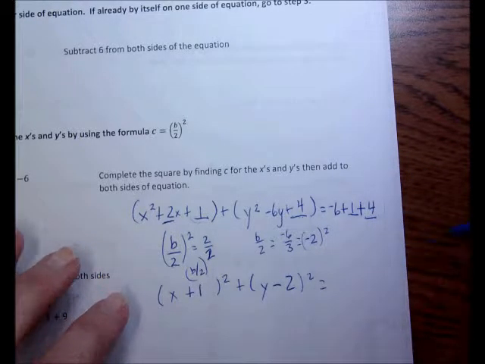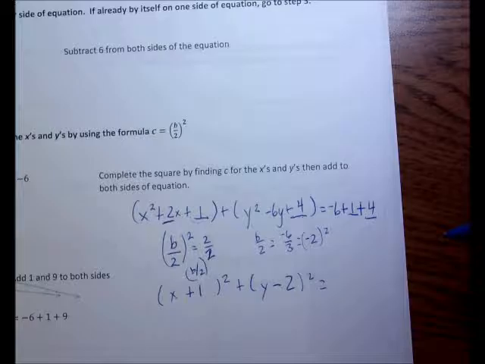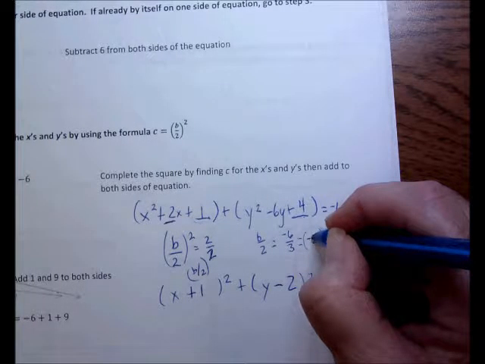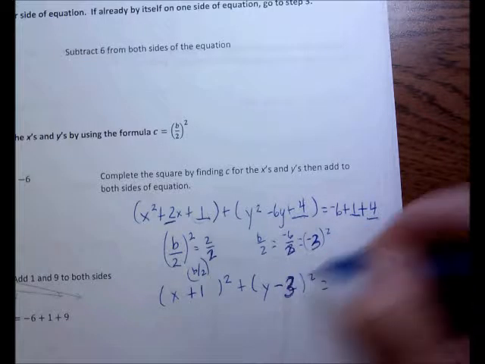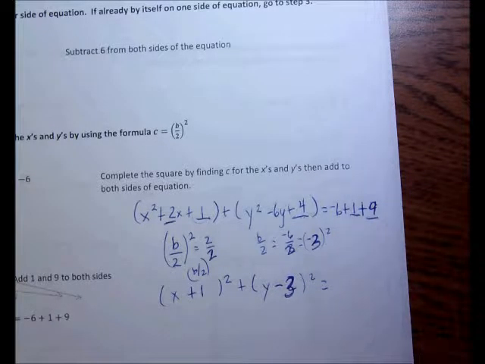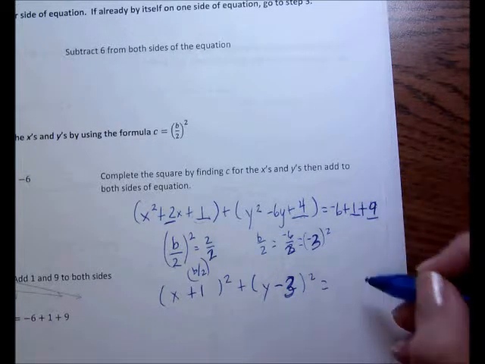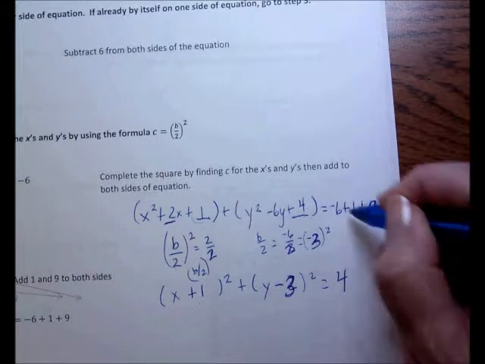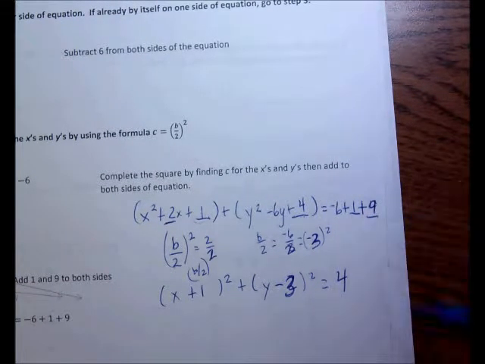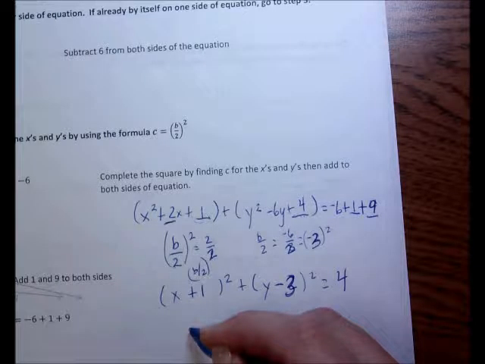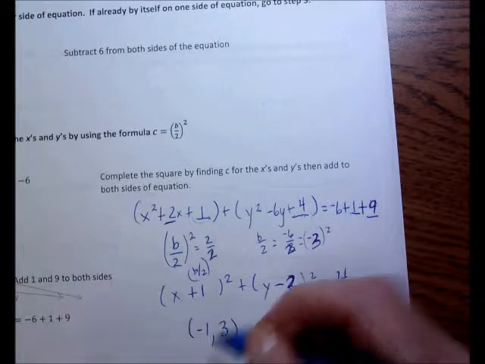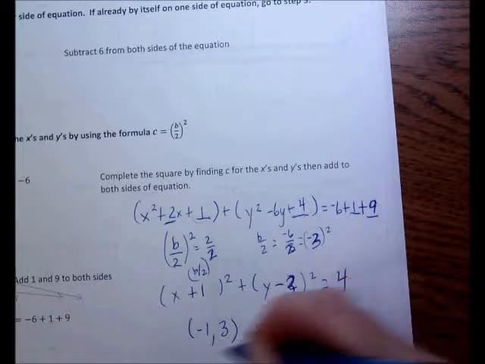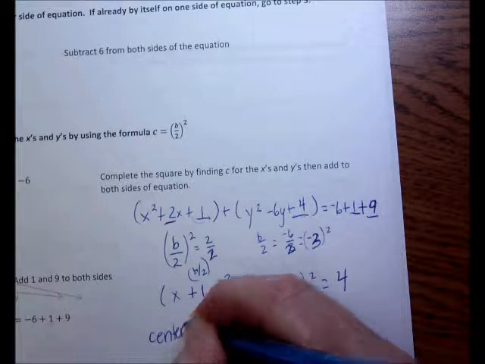I'm sorry, that doesn't become negative 2. Negative 2 becomes negative 3, and that becomes 9. Pardon me. So in the grand scheme, then this becomes 4. When I have negative 6 plus 1 plus 9, it's equal to 4. And then I have my center is negative 1, positive 3, because it's the opposite. And then r is 2. And then you can graph it.